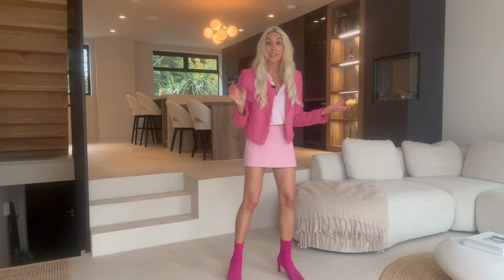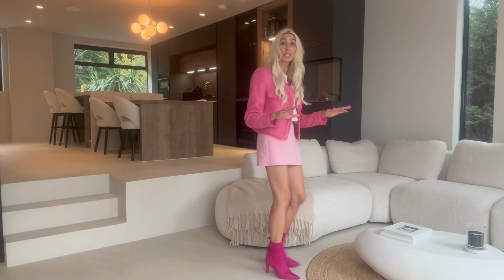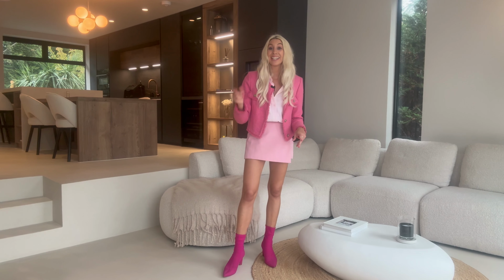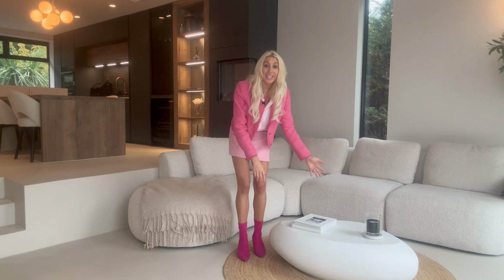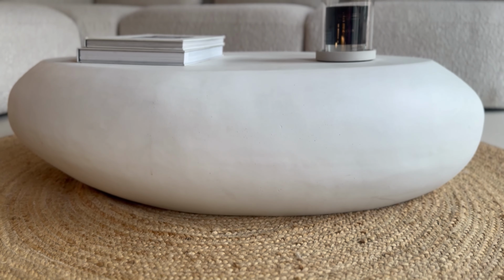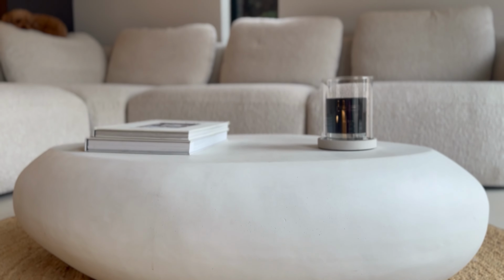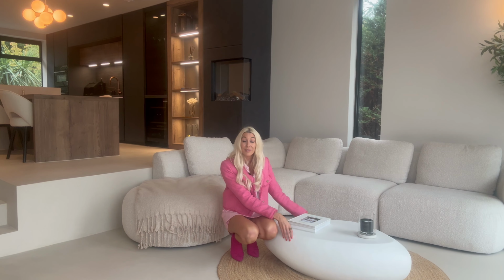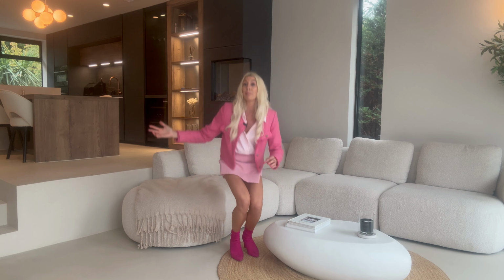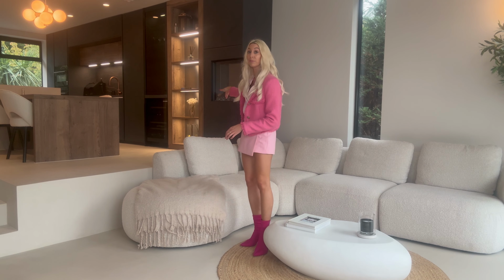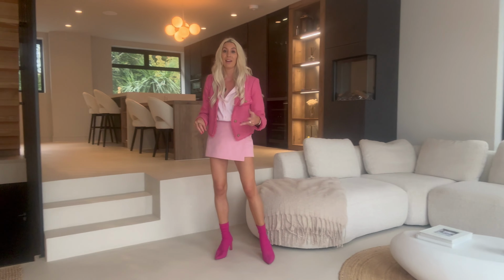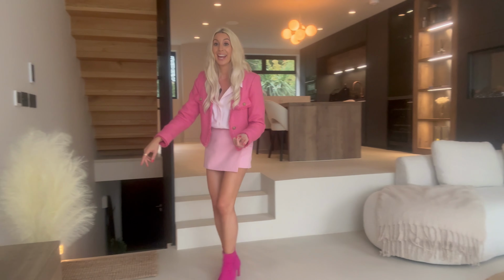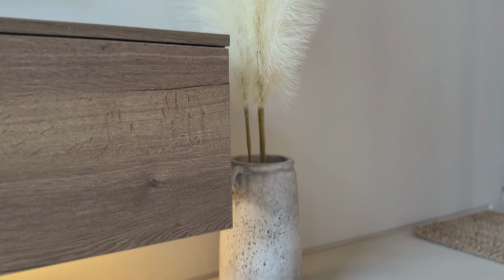Now, if you don't want to use that concrete look across a big space, you can certainly use a concrete effect when it comes to accessories. So you'll notice here we have a concrete effect little coffee table, done in a stone design. There's loads of these online as well. You can use it for accessories like on our built-in shelving, you could use those ceramic concrete style vases. In the corner down here we've got a concrete style pot.